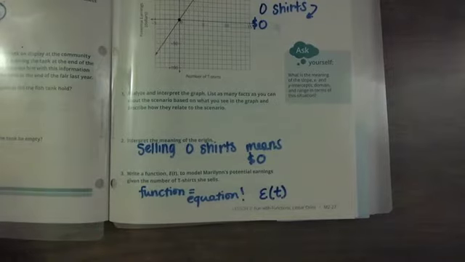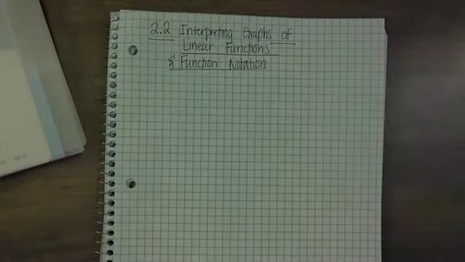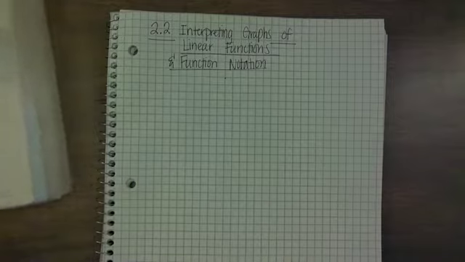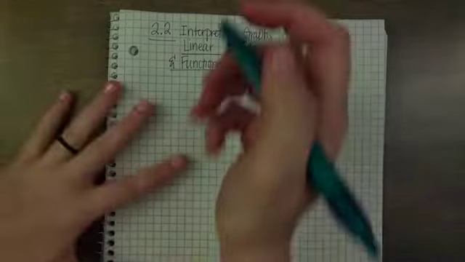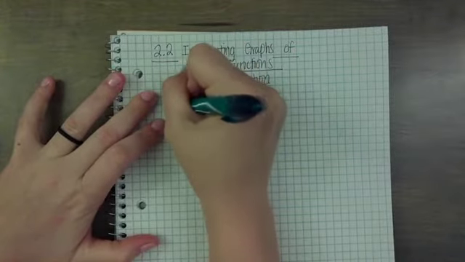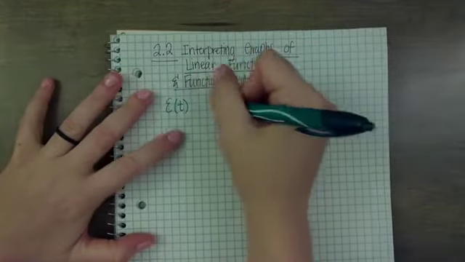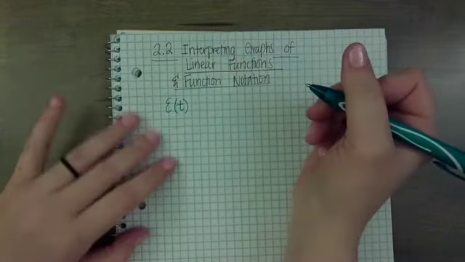So I'm going to go over here into my notebook, and I'm going to move this out of the way. But so notice on my notebook it says interpreting graphs, and then it says and function notation. I know we haven't done function notation in a while, but we're going to do E of t. So E would mean earnings for however many shirts.